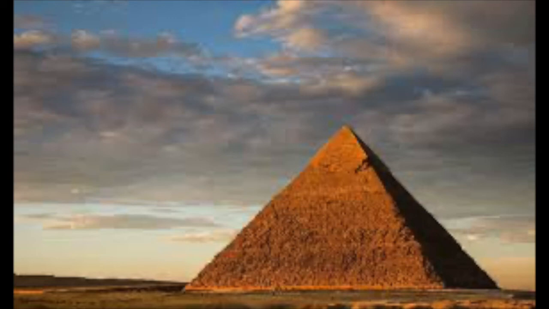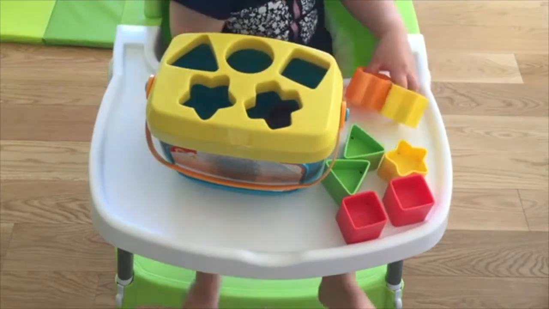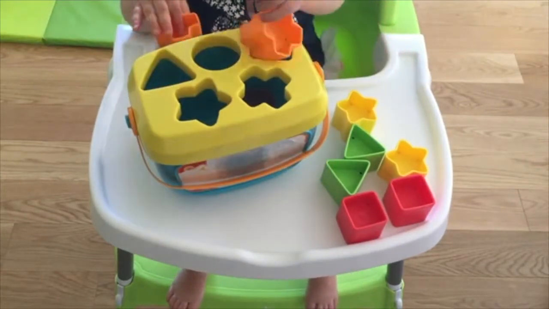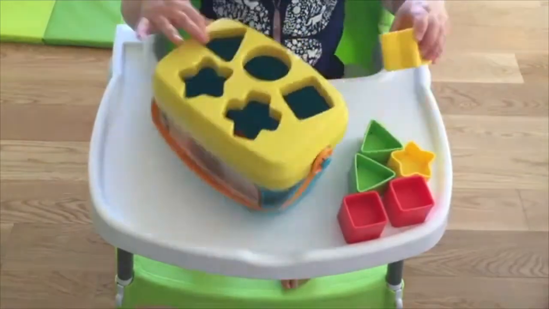What do this pyramid and this tree have in common? Shapes. Ever since you were little, you've been playing with and manipulating shapes, just like this toddler here, playing with her shapes.